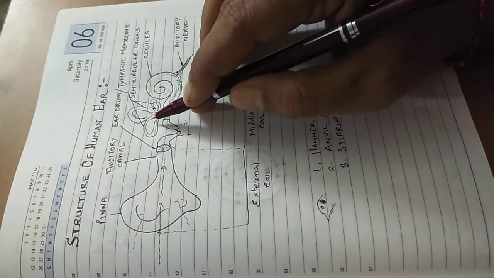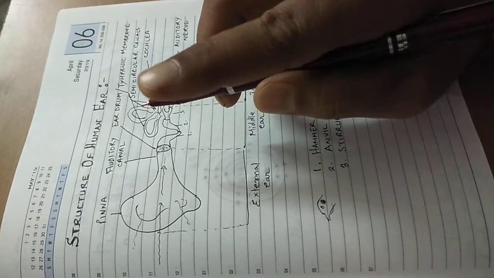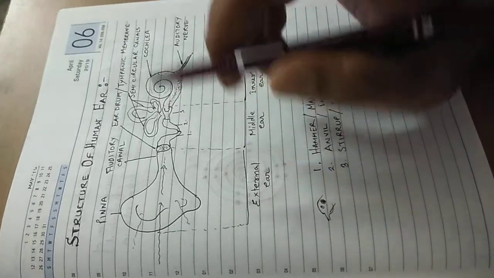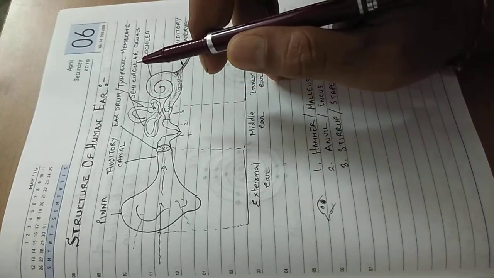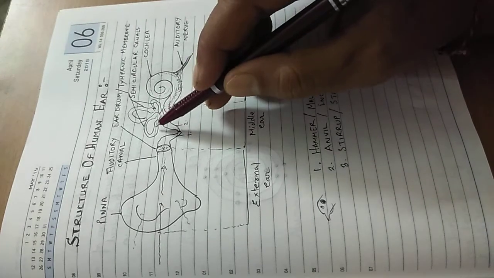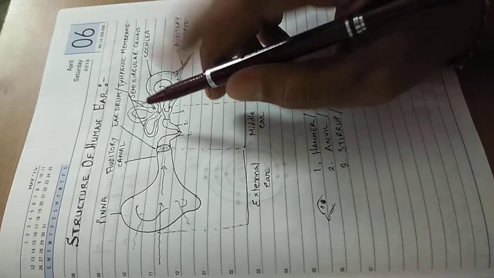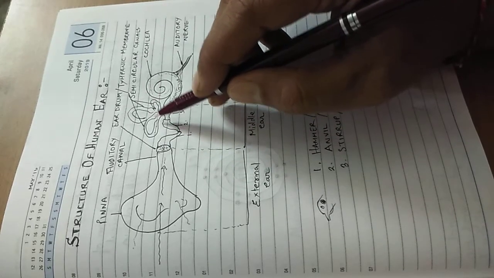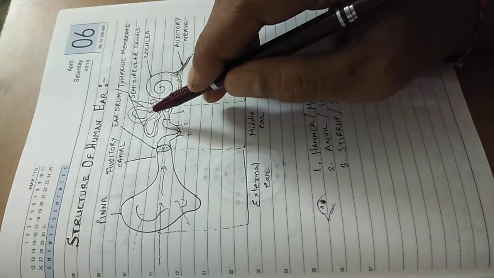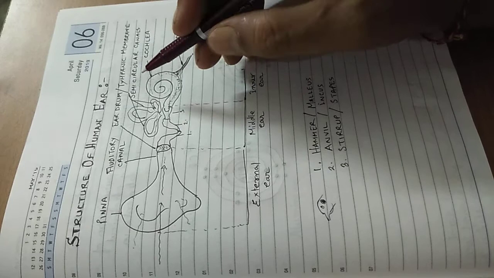Now what is the function of the semicircular canals? You must have been on a merry-go-round, or when we spin round and round and we stop, we still feel dizzy. Why do we feel so? Because there is fluid inside the semicircular canal, and when we are moving round and round, this fluid also comes into motion. And after we stop, this fluid still tends to remain in a state of motion because of inertia.